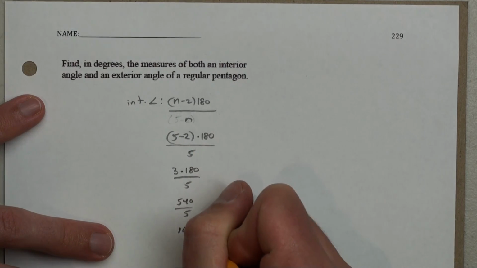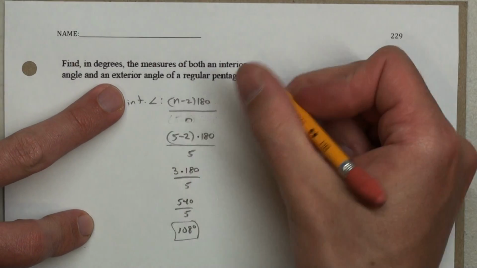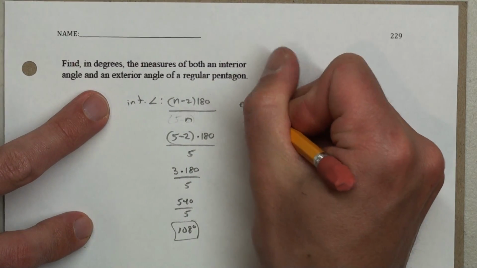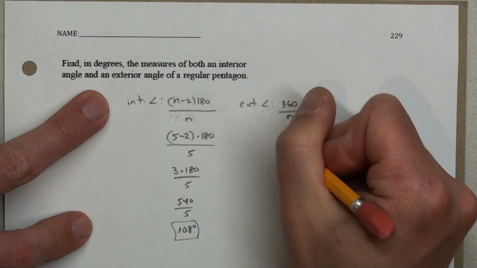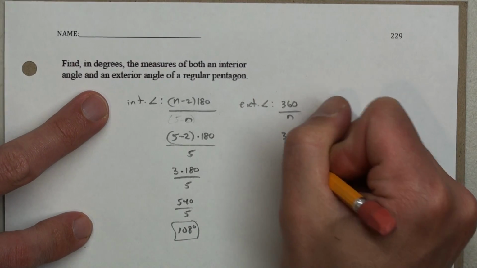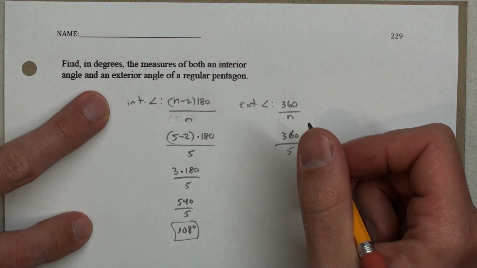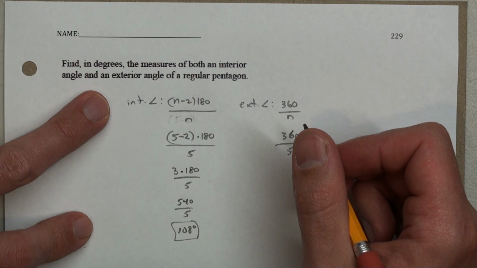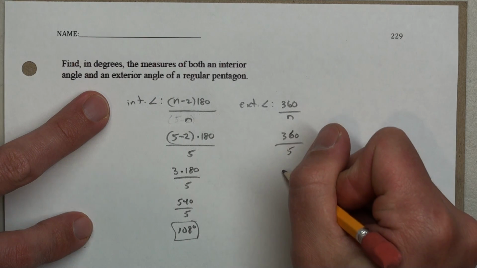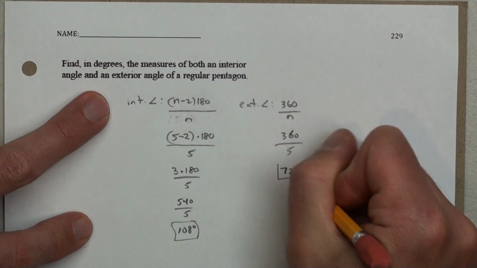That's 108. And n exterior angle would be 360 over n, which is 360 over 5, which is, let me see, 72. Okay.